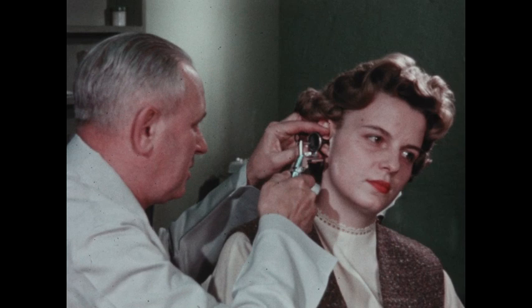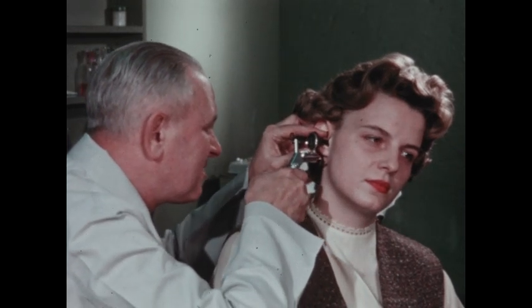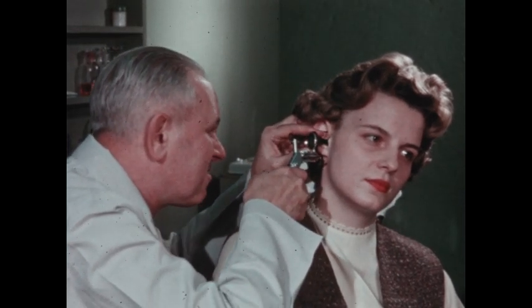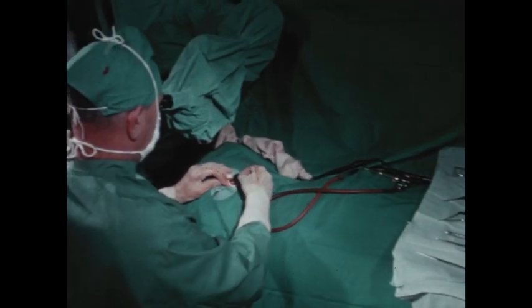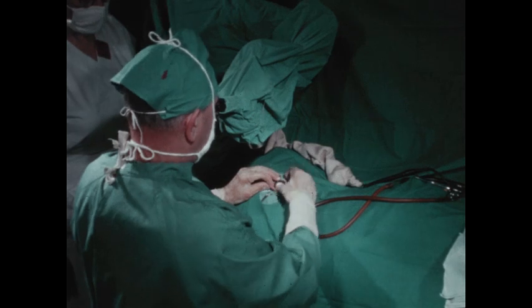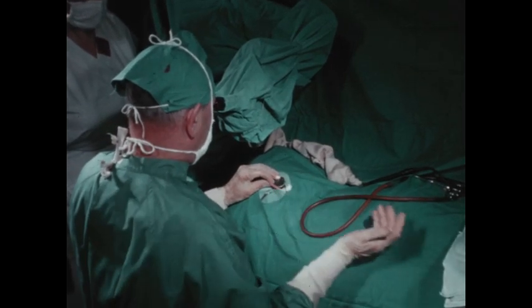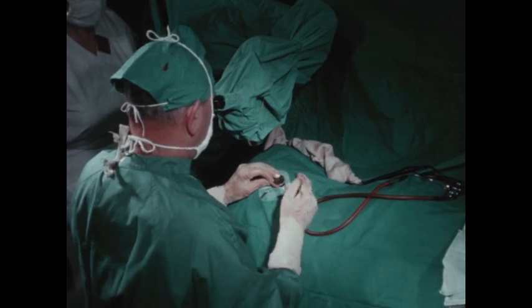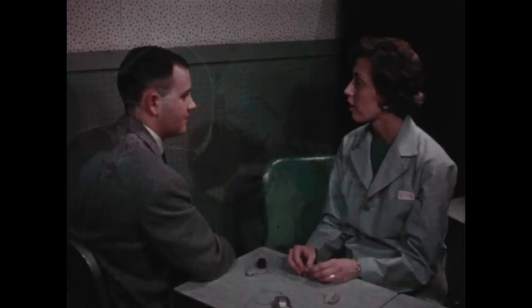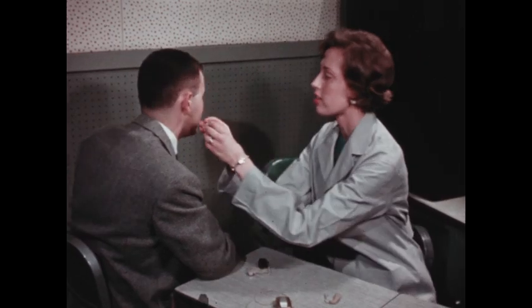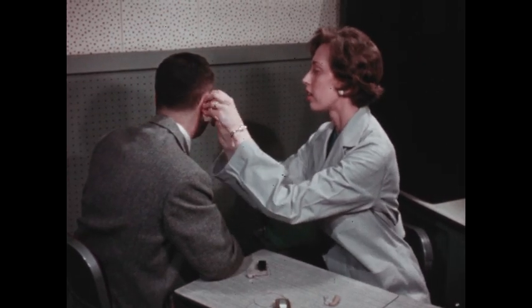An ear doctor or otologist can detect and easily treat minor ailments of the ear. For more serious conditions, ear surgery may sometimes be used to restore hearing. But in many cases, a hearing aid is effective to help restore normal hearing in a person.